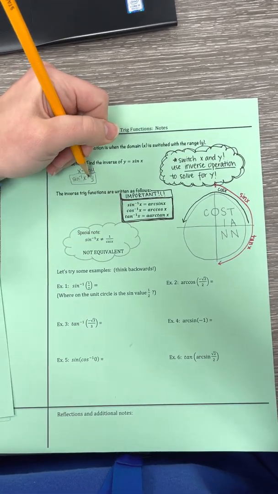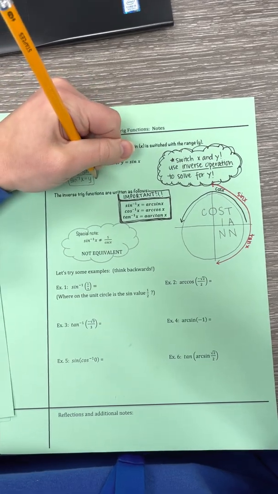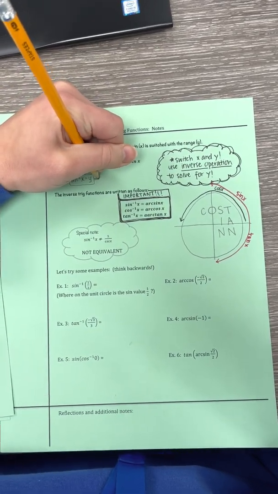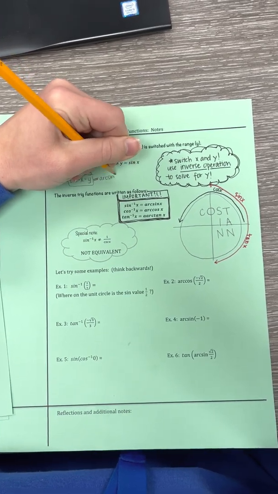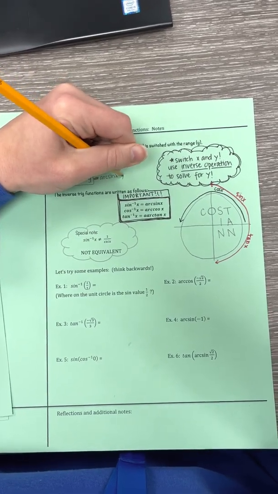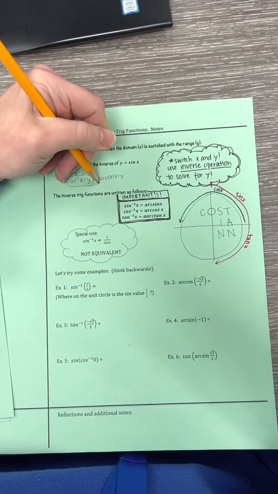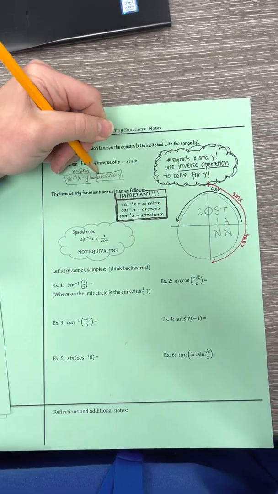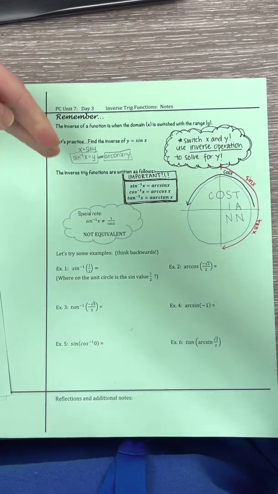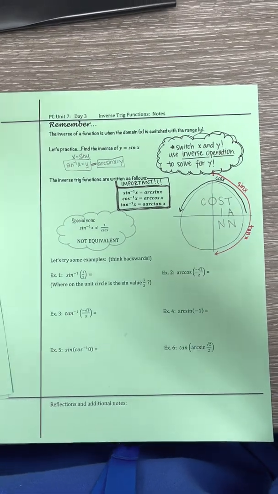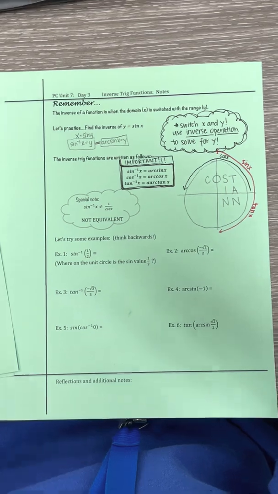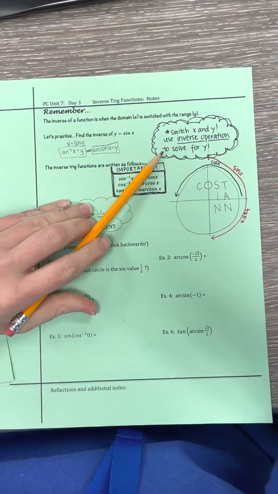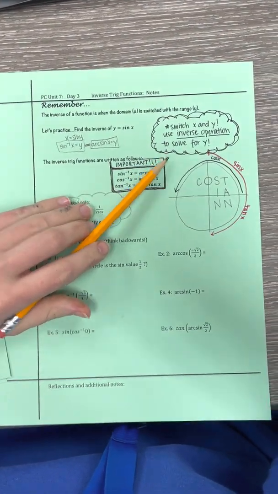All right, this is also the same, and I have to make sure I stress this, is the exact same as arc sine of x equals y. You will see it written either way. Do not get confused, they are the exact same thing. Arc sine, sine to the -1, those are the exact same thing. So you'll always switch the x and y, and use inverse operations to solve for y.